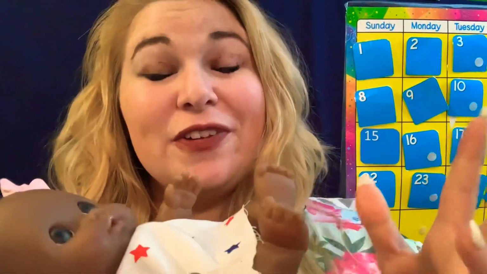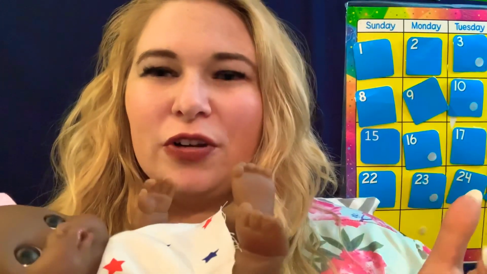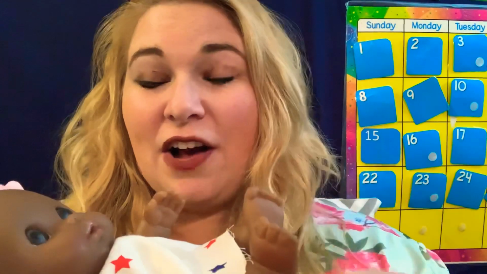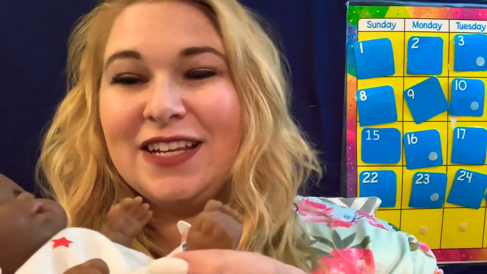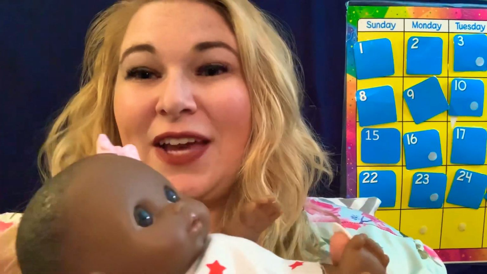And then also what you can do that's really fun if you're feeling brave is you just get a little bowl or a little tub or something, take off the baby's clothes, give them a washcloth, and let them wash the baby and dry the baby, and just talk about we need to wash baby's hair, wash baby's hands, and it teaches them we're cleaning something else and taking care of it. That will be their social emotional skill.